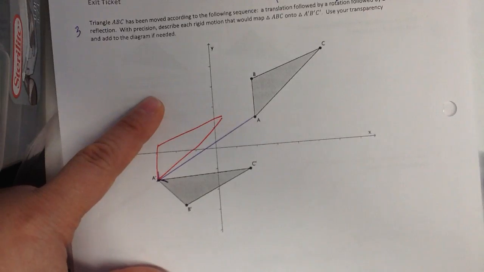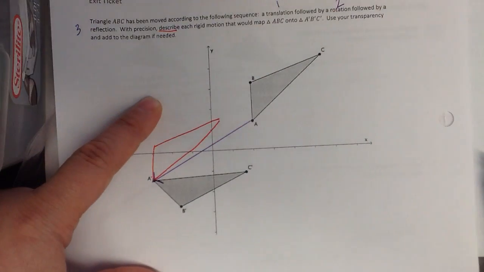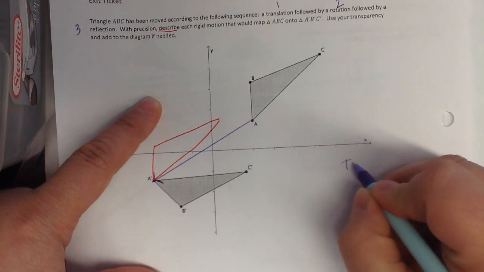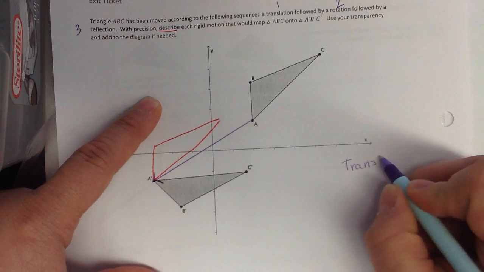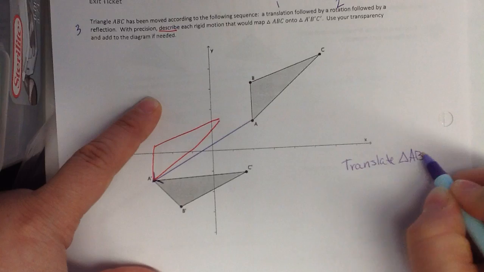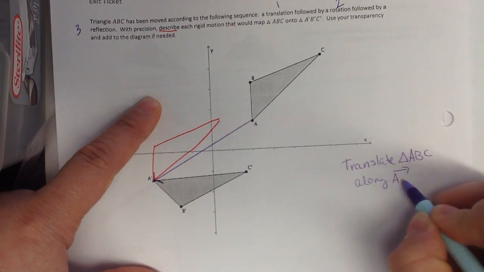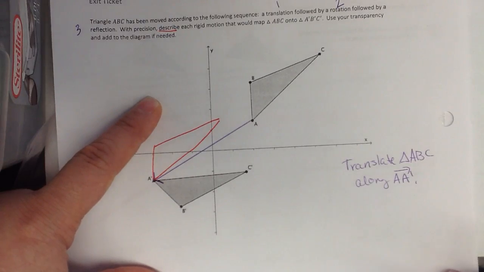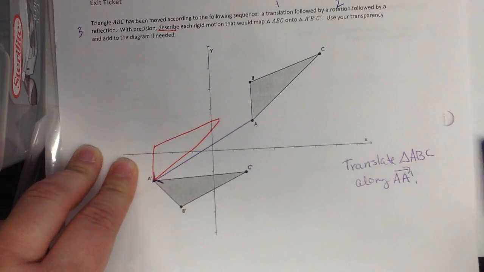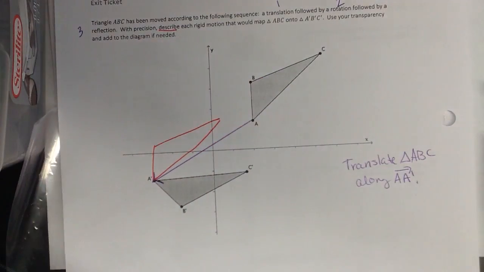Okay, so that's my first step, and it says describe. So you have to write out in words what is happening. So the first thing you would say is translate triangle ABC along vector AA prime. That's the first thing we did here. Okay?